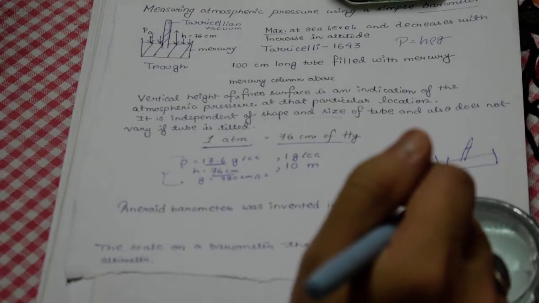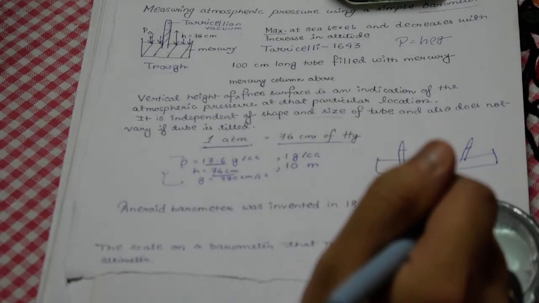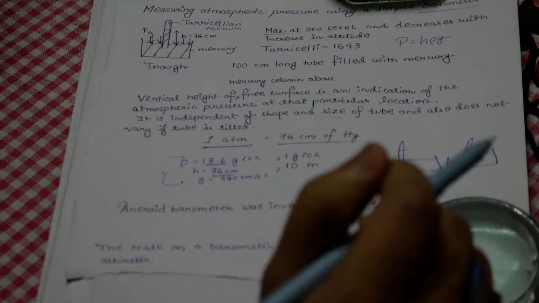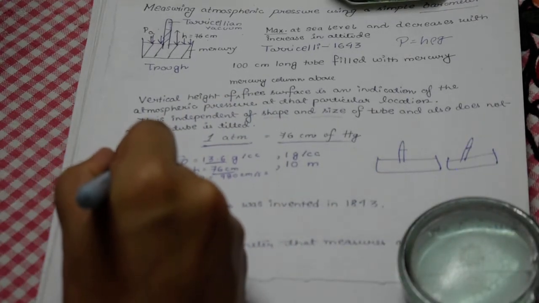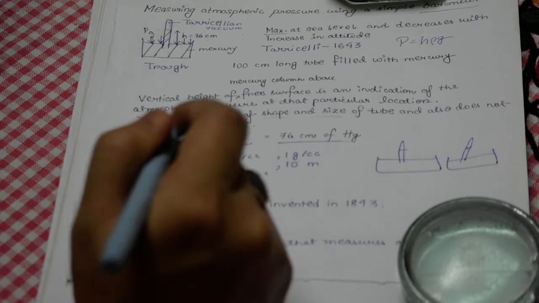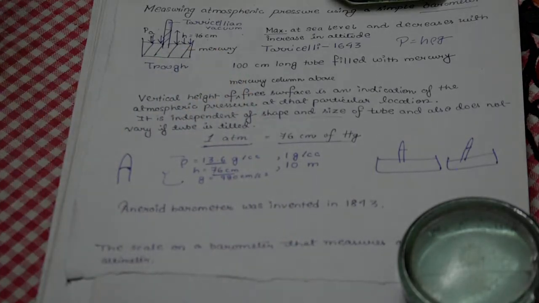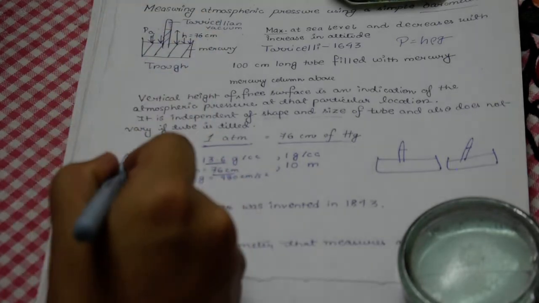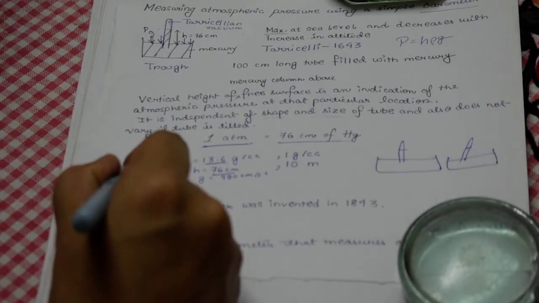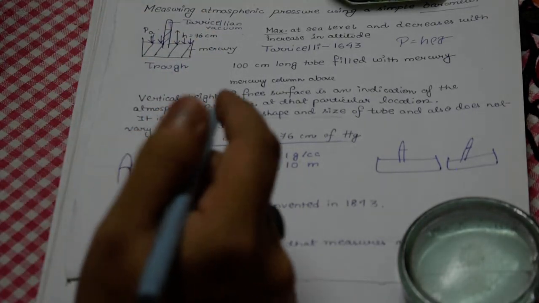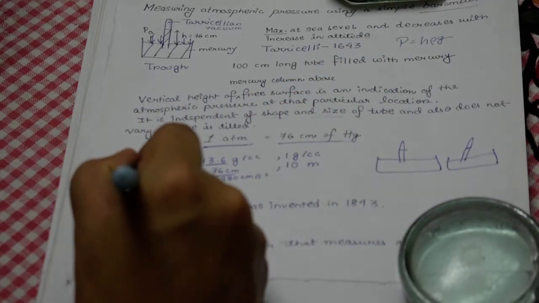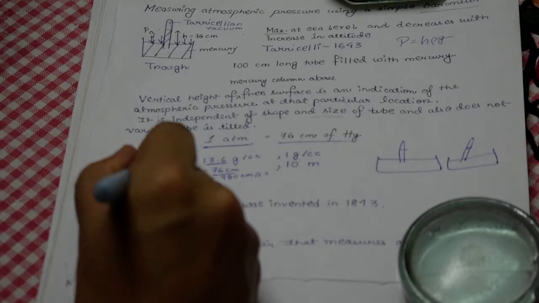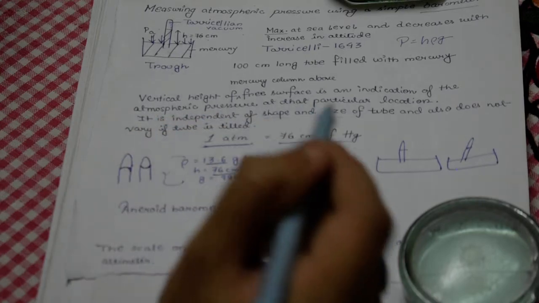The second problem is that mercury has a very high force of adhesion. If this is the tube, the mercury surface is bent like this, because the molecules of mercury attract each other more than the attraction between the mercury molecules and the glass molecules. The force of cohesion is greater than the force of adhesion. But if you take water in a tube, you will find that the surface of water is bent in the upward direction.